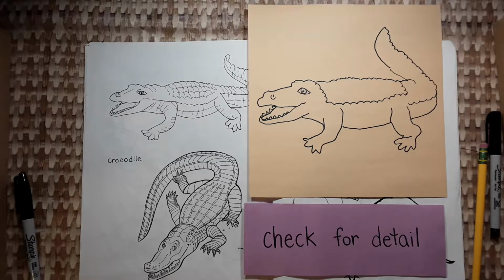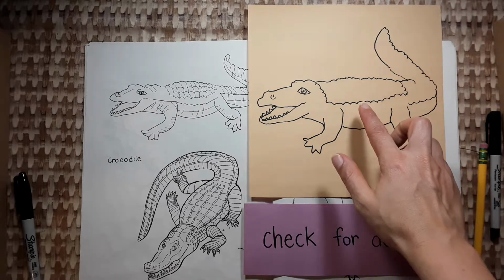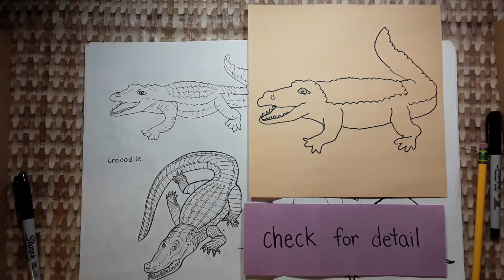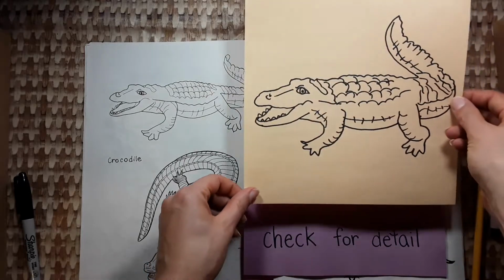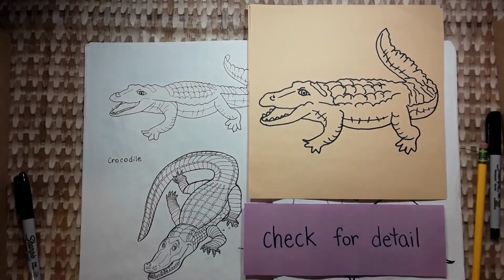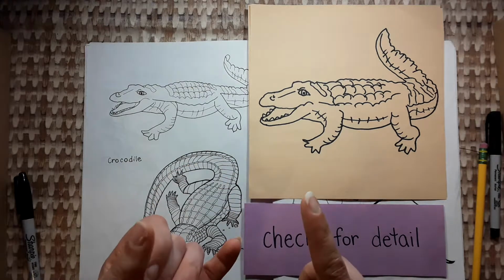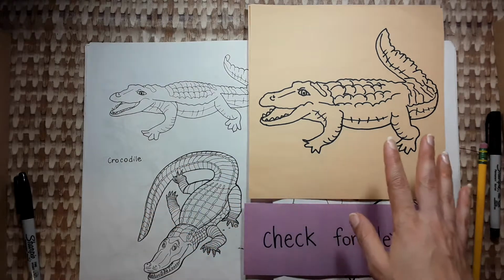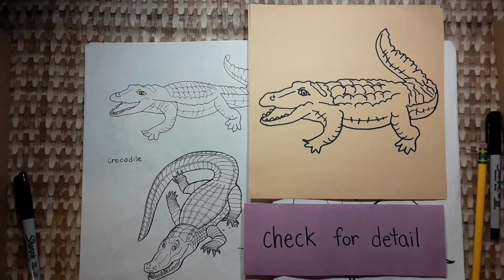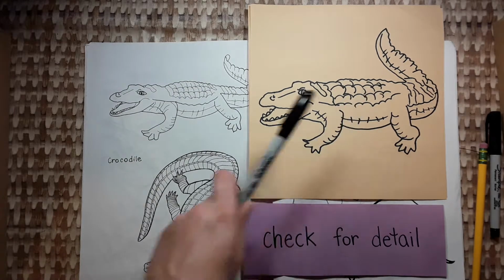Checking for detail is very important. This is a really nice crocodile drawing, but look at the difference when you add the detail. It makes the drawing so much better. So please choose your animal, put your paper right next to it, and look for the largest parts to draw first. Add the details later, and then we'll trace with Sharpie.